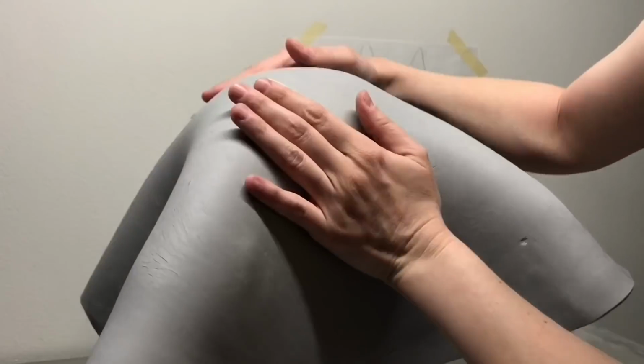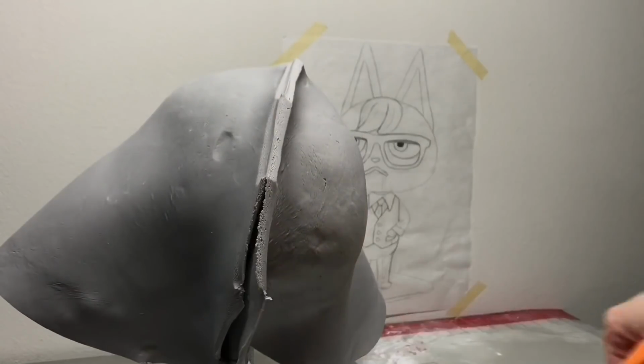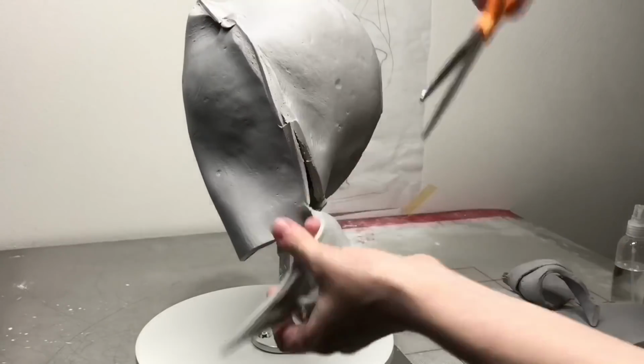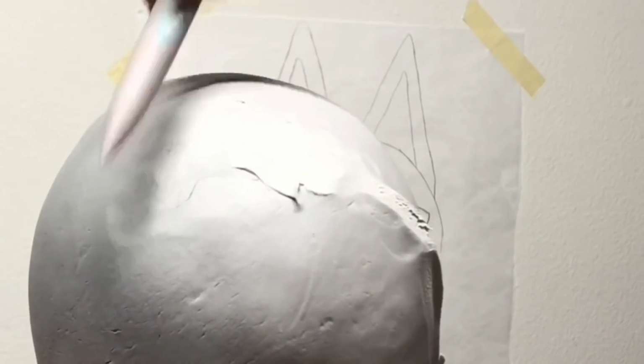That way, when I cover the entire cake with modeling chocolate, it will look nice and round. So here's my layer of modeling chocolate. I place it over top of the cake and I trim away any of the excess chocolate. Then I go in with a sculpting tool and I blend.